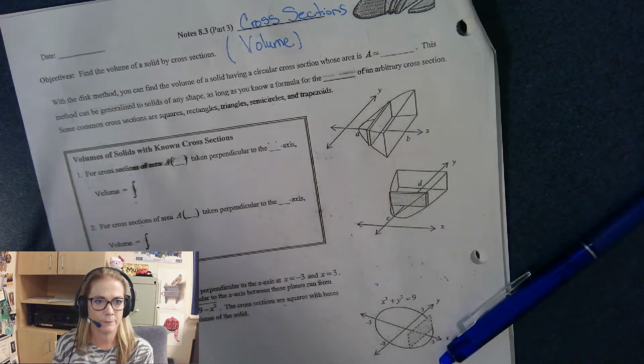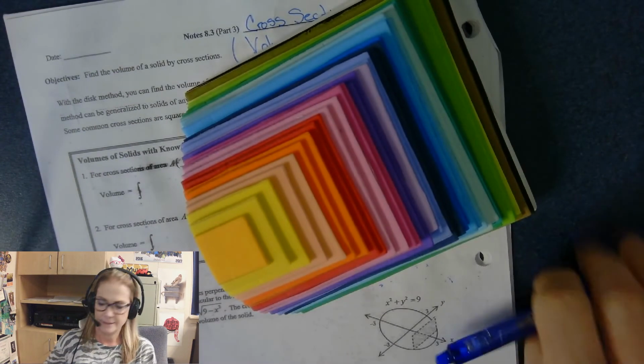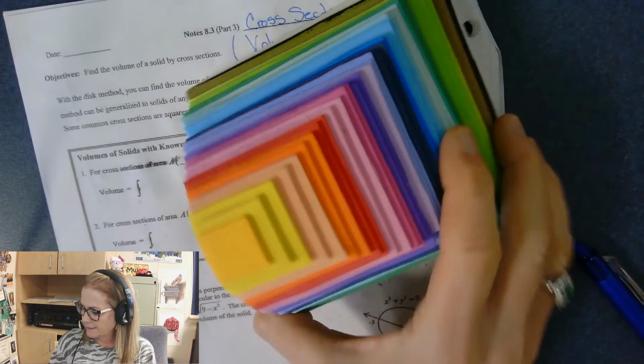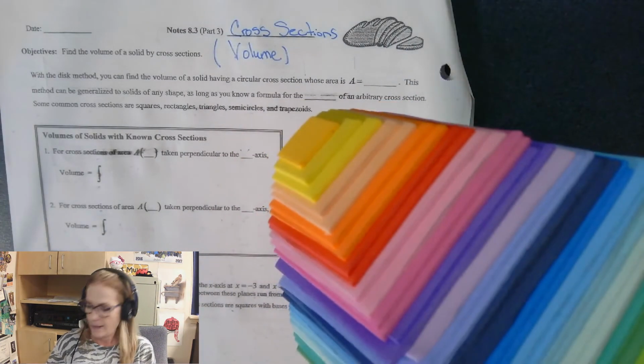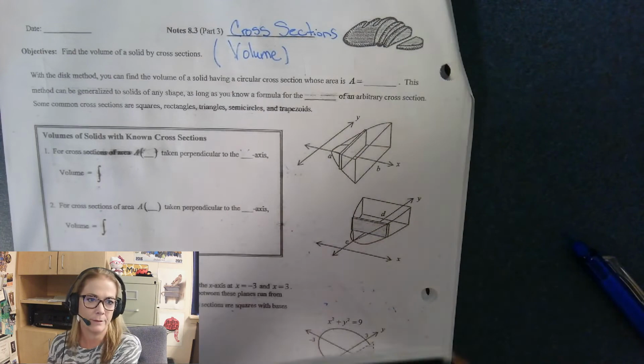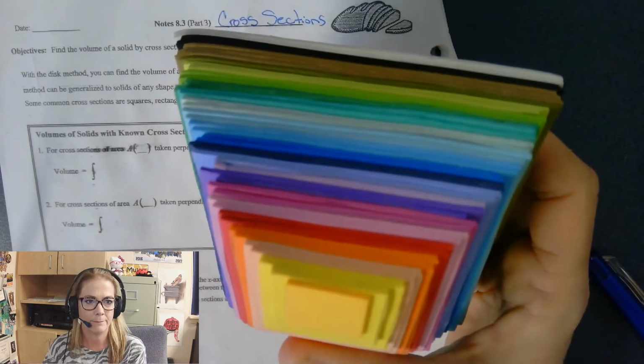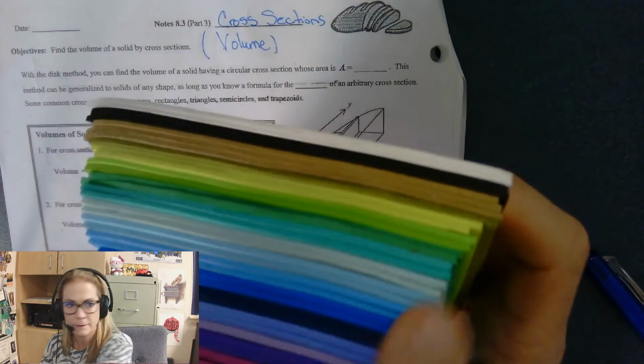So for example, you see this? This is the little project. So this is a cross section right here. Let's see how well you guys see it best. The base of it is this shape, okay? So this is the base. The base is a parabola. So there's your parabola, and that's the base of it.